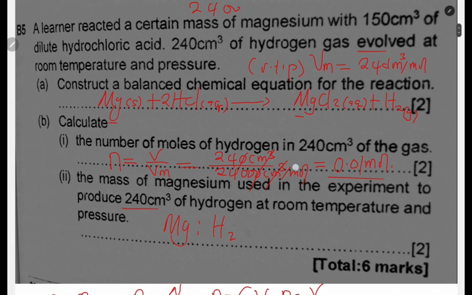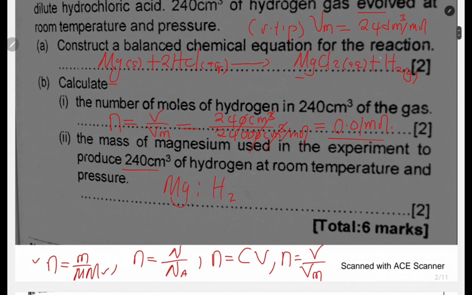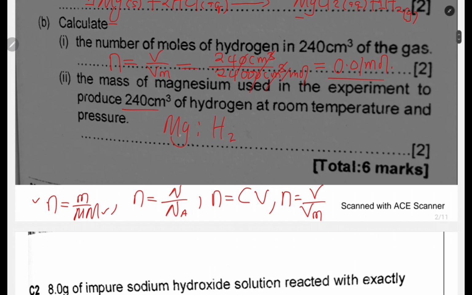From the balanced equation, the number in front of hydrogen is a 1, and in front of magnesium is a 1. So these have a 1-to-1 ratio. That means the number of moles of hydrogen is equal to the number of moles of magnesium, and therefore the number of moles of magnesium is also 0.01 mole.